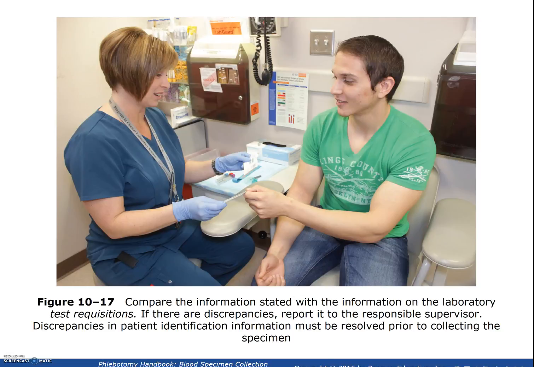Okay. If there are discrepancies, you're going to report it to the responsible supervisor, and discrepancies in patient information must be resolved prior to collecting the specimen.